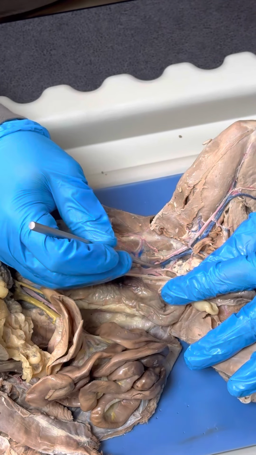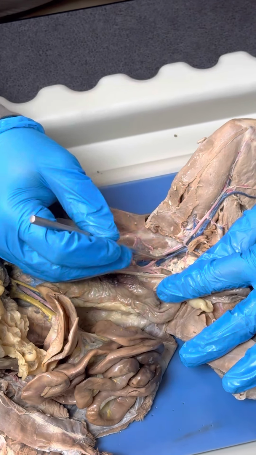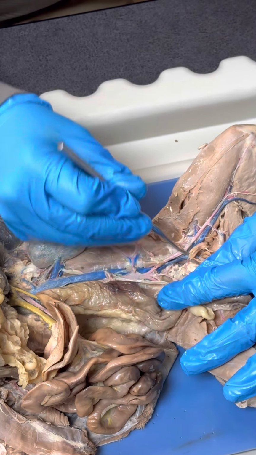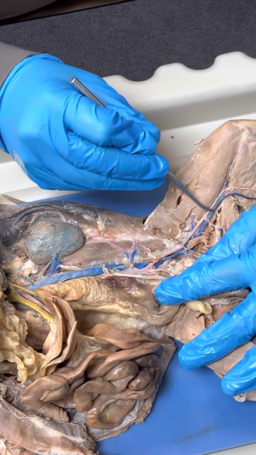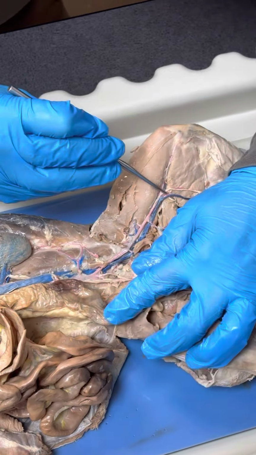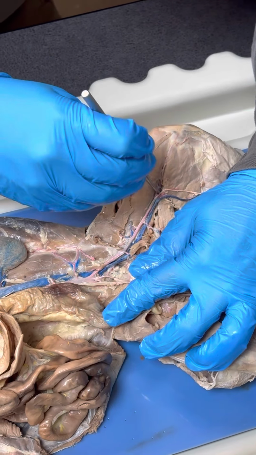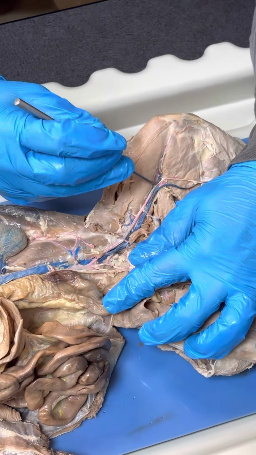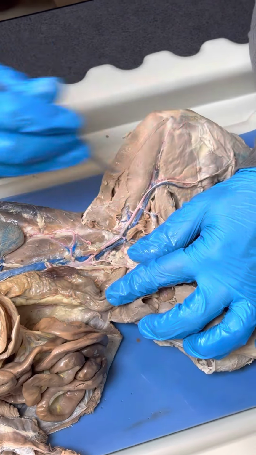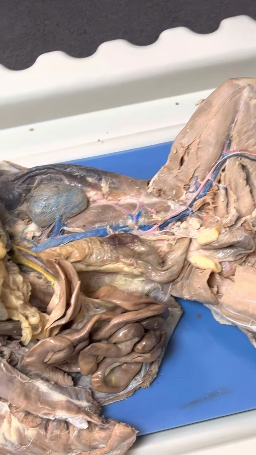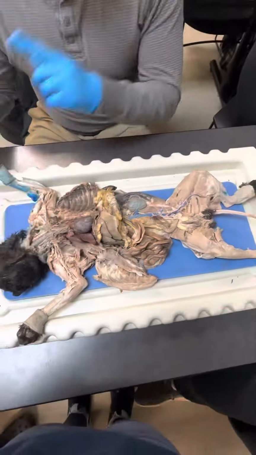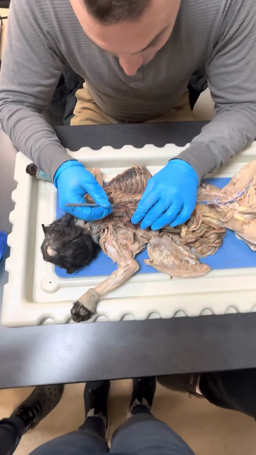This is going to be the external iliac vein. This is going to be continuous into the femoral vein. When we dive down in here, right, this is going to be our popliteal vein, and as we continue down the leg, that is our saphenous vein, and that's it for veins. So, moving on to arteries.